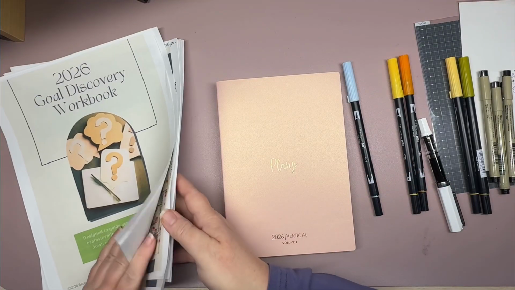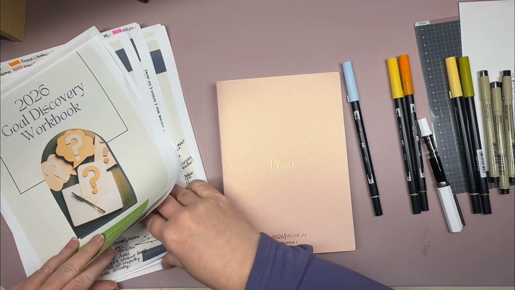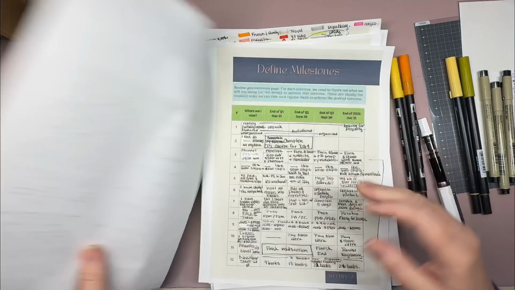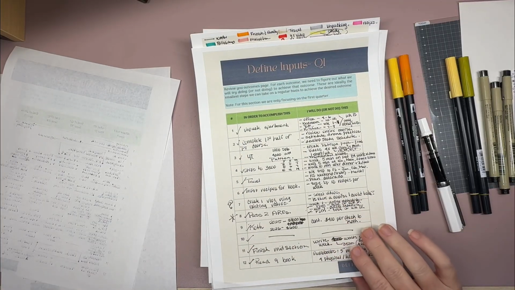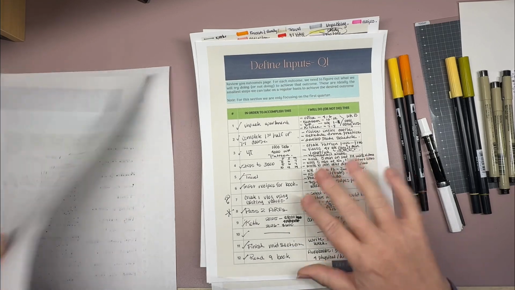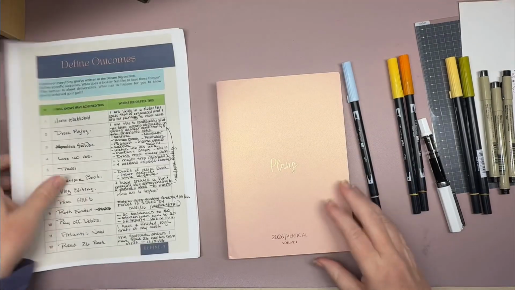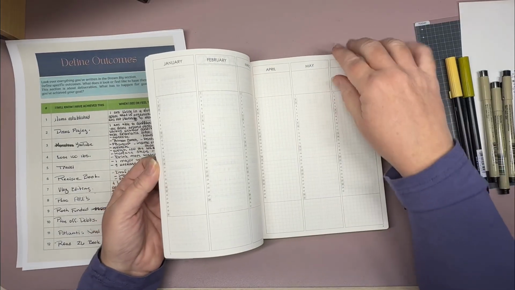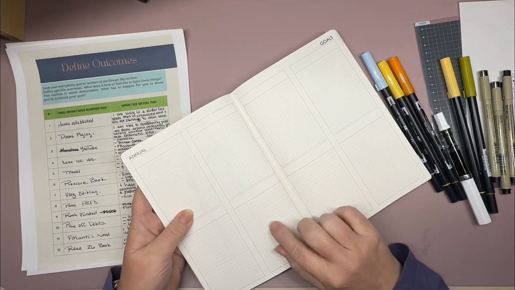So let us take this and go to our define page where we're defining our outcomes. Then we've got our milestones and our inputs. So for quarter one, we are going to finally get into this book. And we're going to start here with our annual goals.